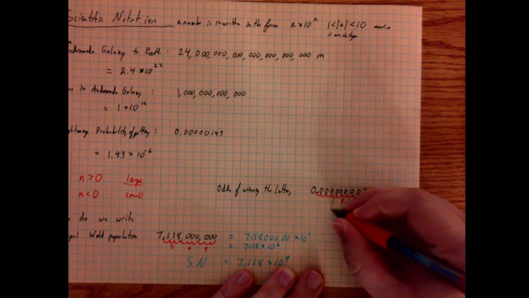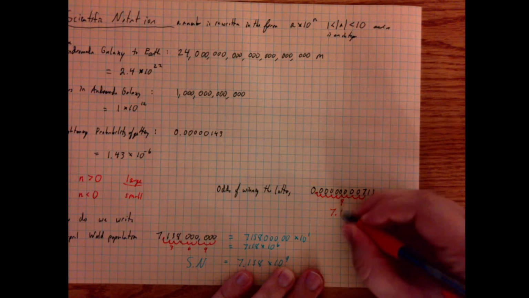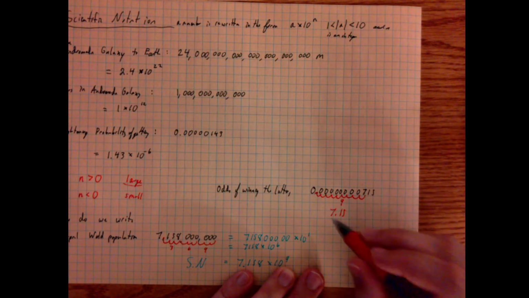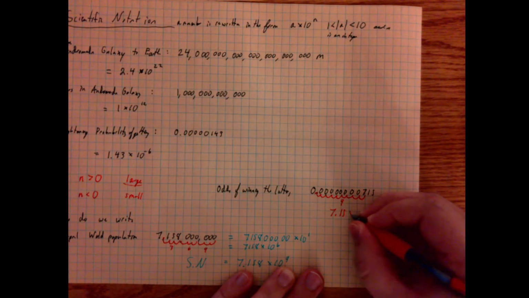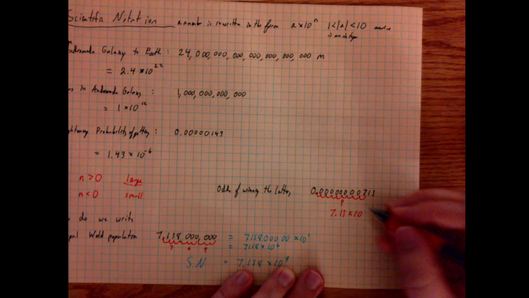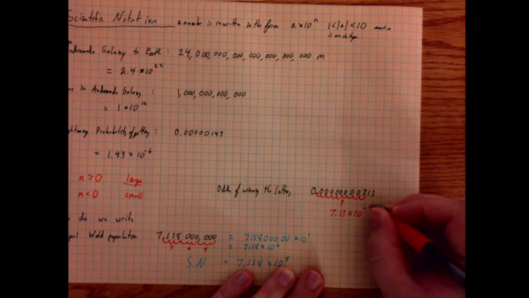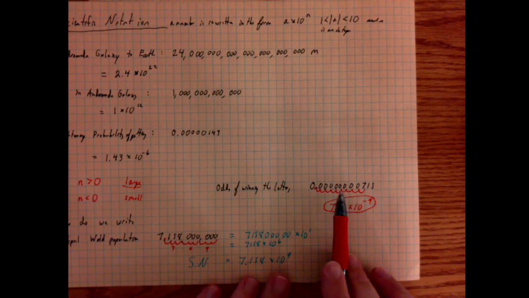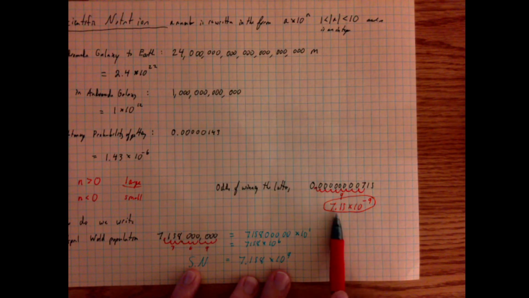This would tell me that the solution is 7.15. So we keep the same three numbers, 7.15 times 10. Since it's a small number, it would be the negative ninth. And so the odds of winning the lottery in scientific notation would be 7.15 times 10 to the negative ninth.